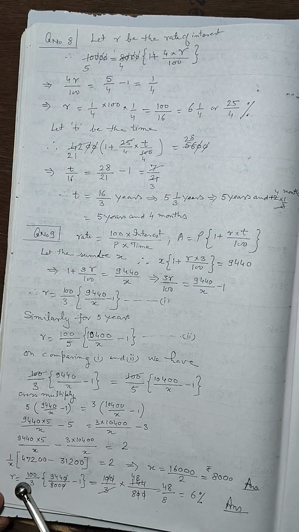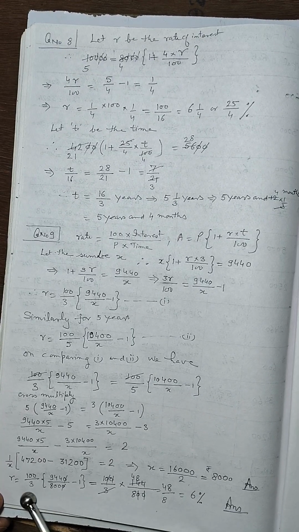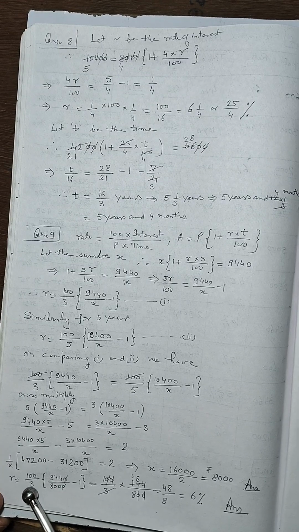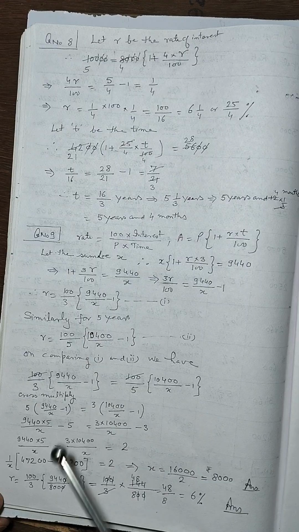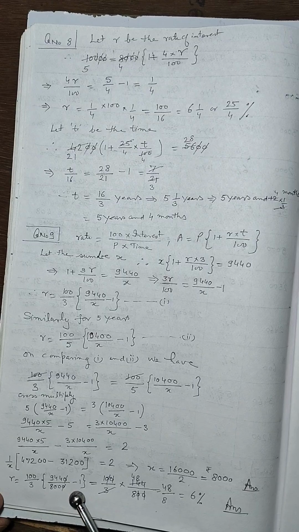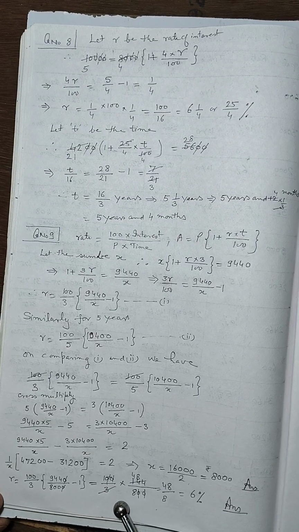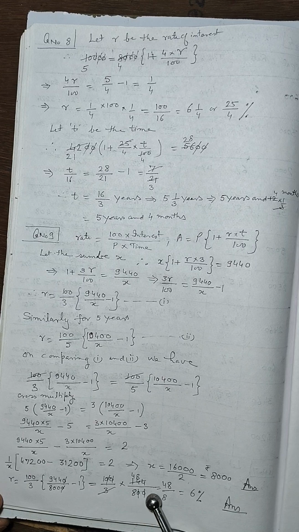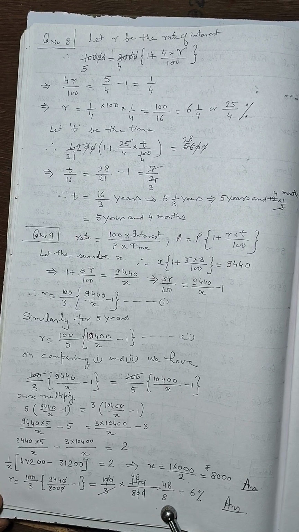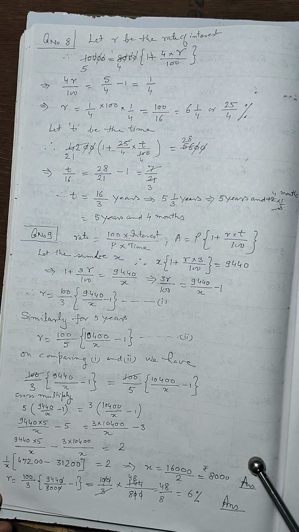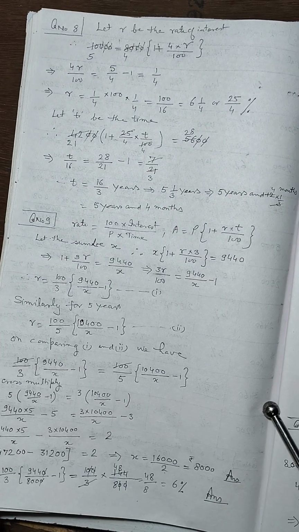Now we have to find the rate. Here we have got the sum. So the rate is equal to 100 divided by 3, inside the bracket 9440 divided by 8,000 minus 1. Solve किया इसको. 100 divided by 3 into 144 divided by 800, that will be equal to 48 divided by 8, and it will be equal to 6%. This will be the required answer of question number 9.